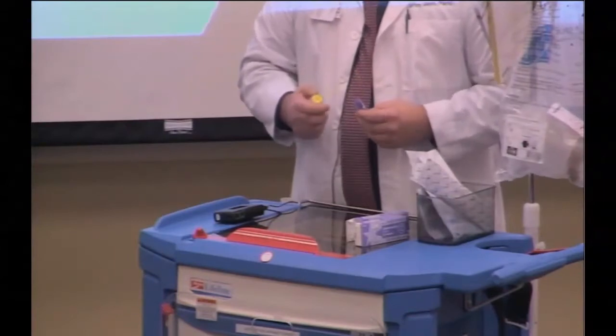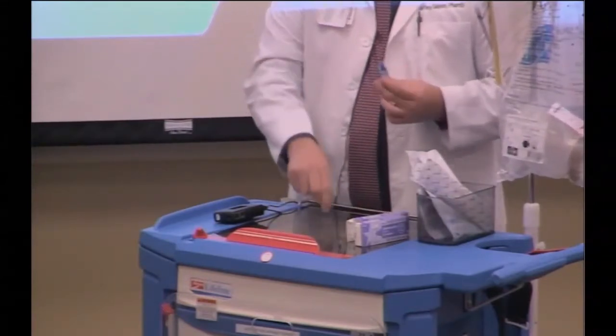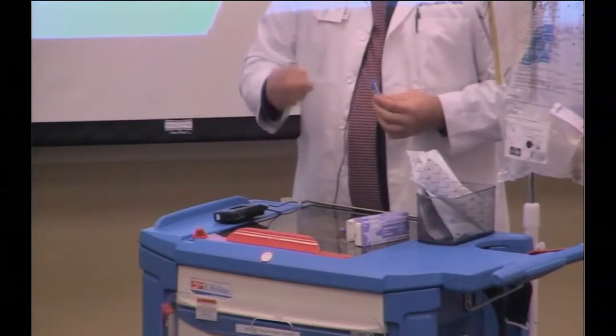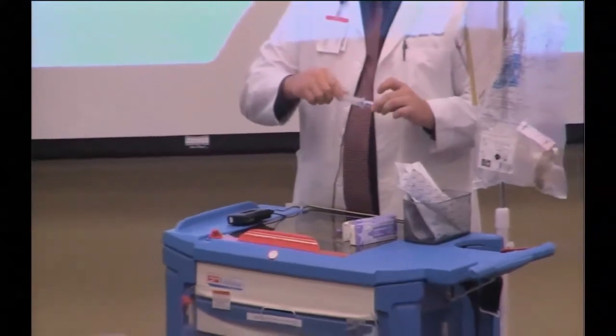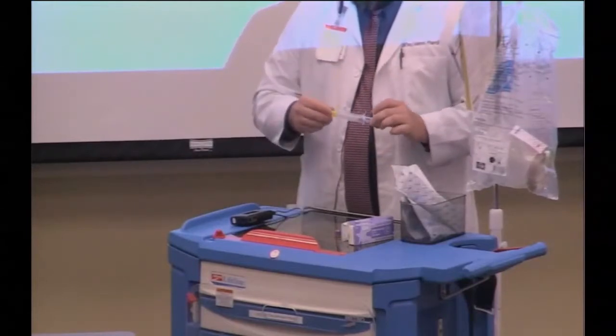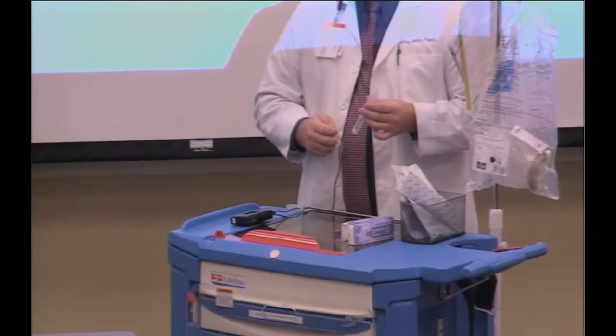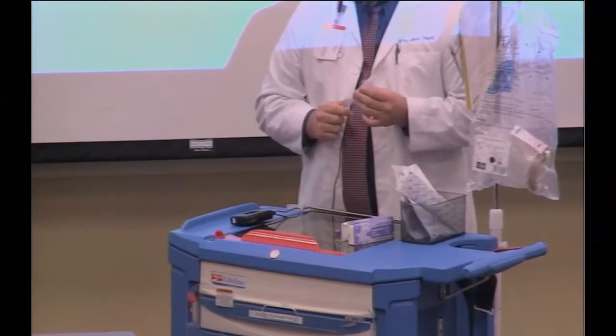You can use your thumbs to pop open the tops of both sides of the Abboject, and then you want to screw them together until you get the slightest bit of resistance. Then it means it's together. If you want to take off the yellow cap there.